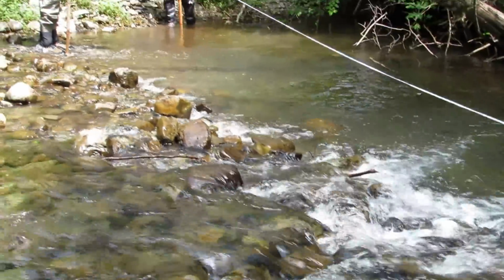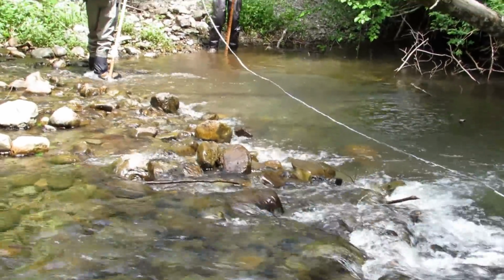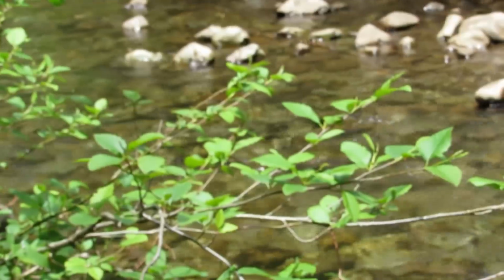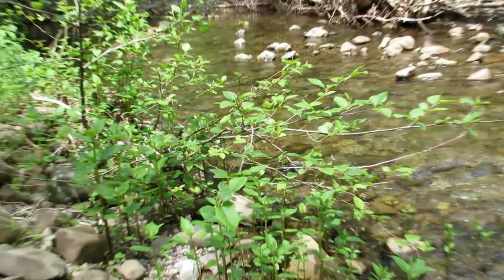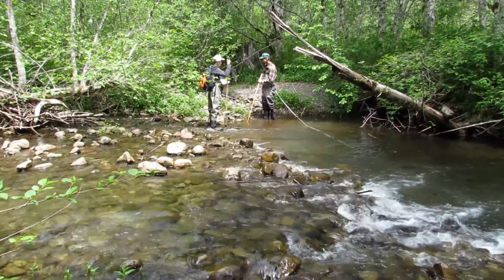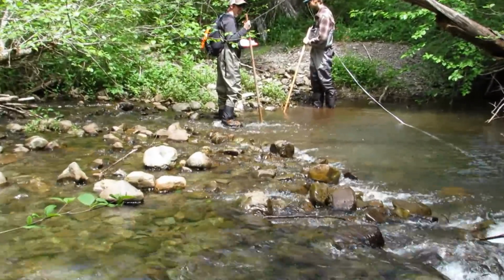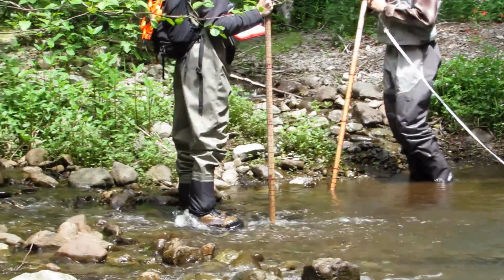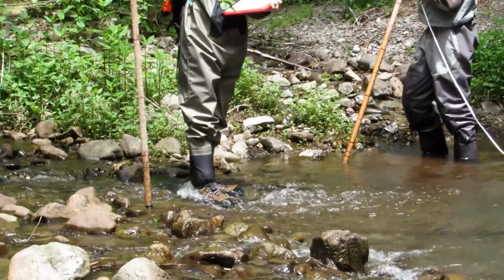So you just split the difference at the middle. You went to the end, and then you'll start your next channel unit, what looks to be a potential fast or slow. We have to walk through it first to see. But there's another channel over there as well. We'll want to walk that to see whether or not that's a tributary or a side channel.